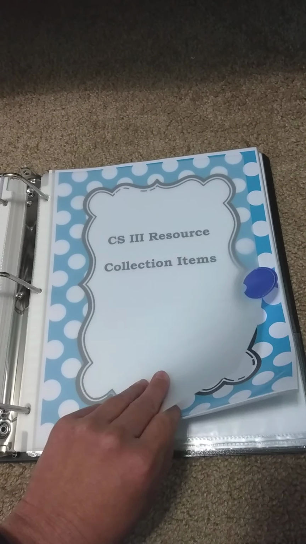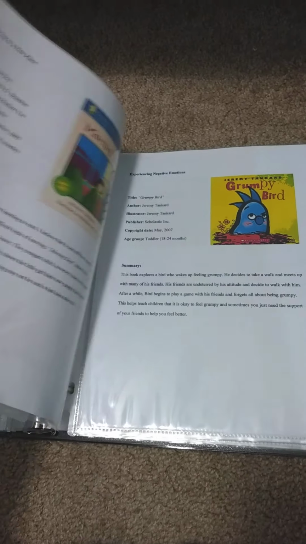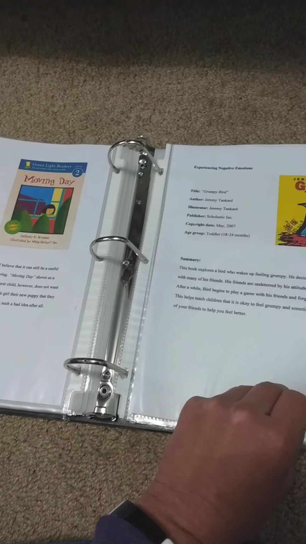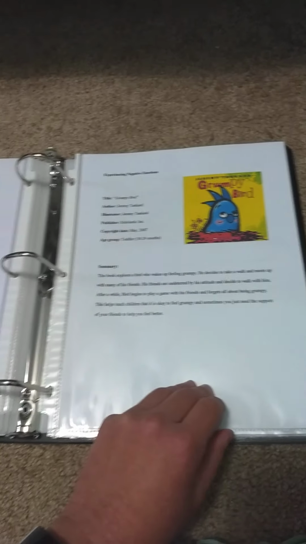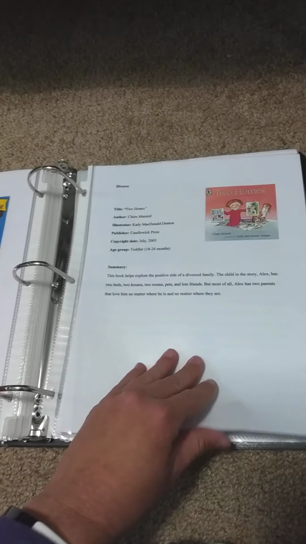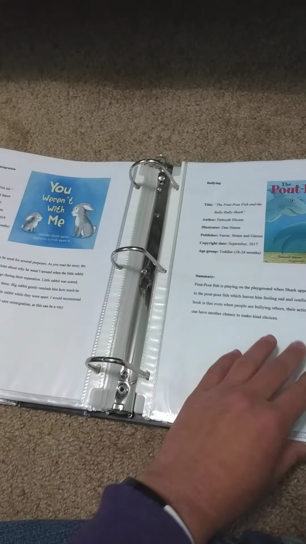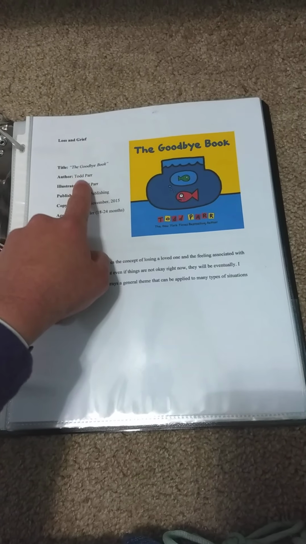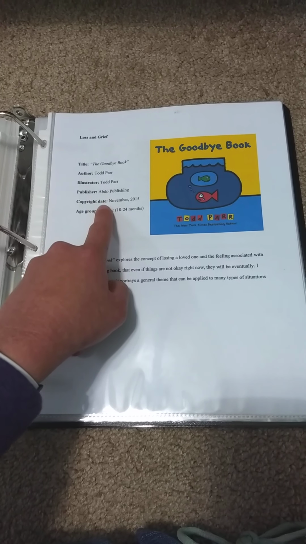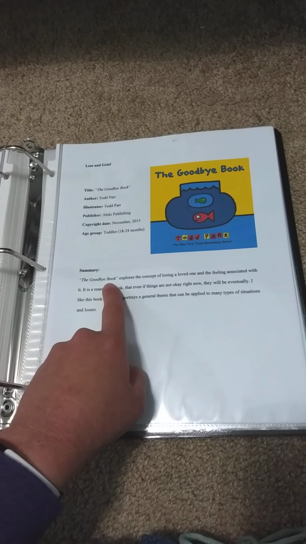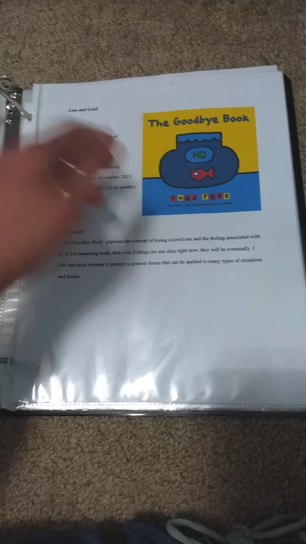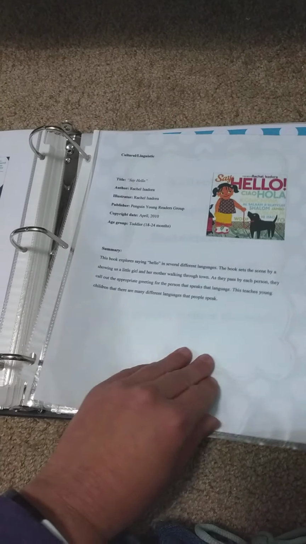Next we have CS3 resource collection items. This is when we had to pick out some resources, some books for various areas of discussion, and I do believe that there's 10 of those. And as you can see, you have the subject of what topic you're dealing with, the title, the author, illustrator, publisher, copyright date, age group, and then a short summary about what the book is and how it covers the topic. And there's about 10 of those.